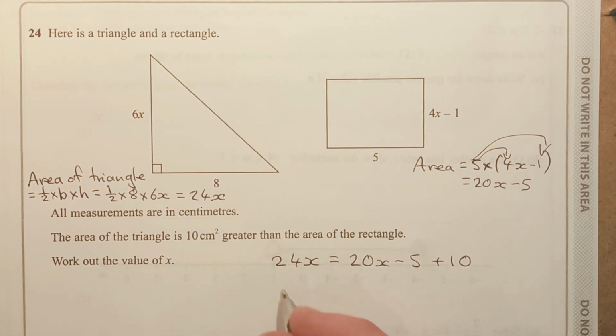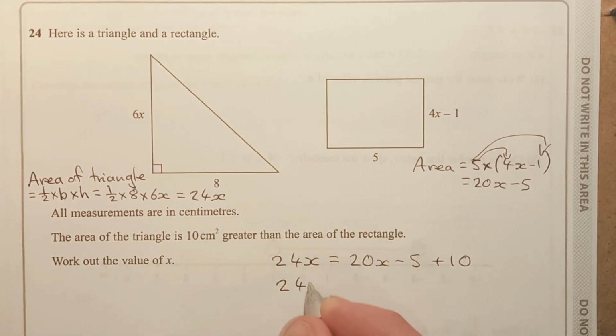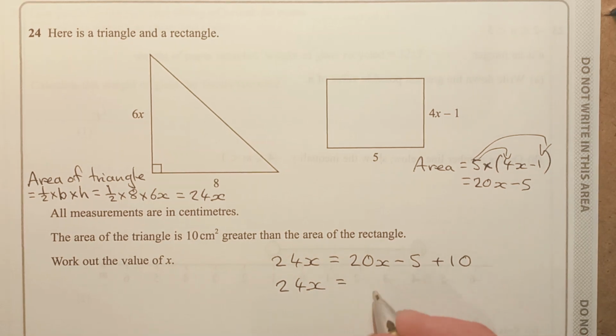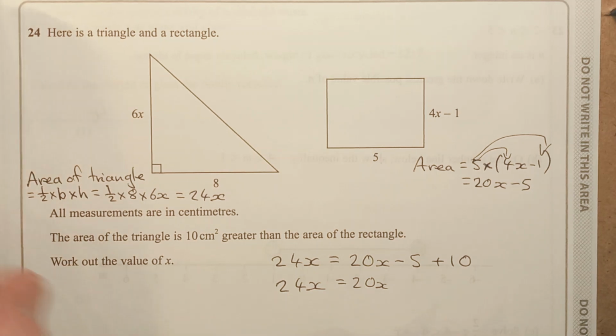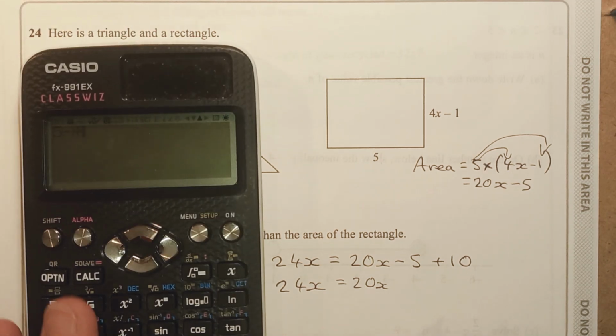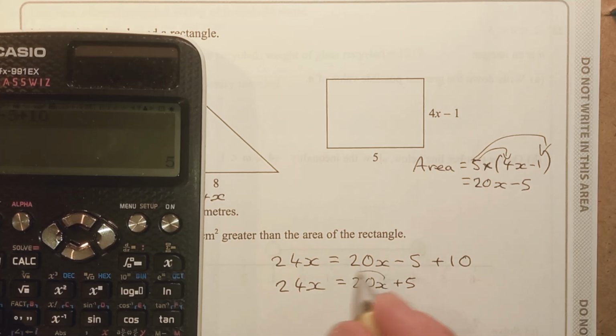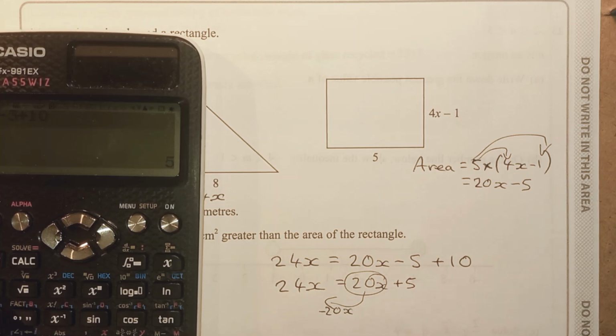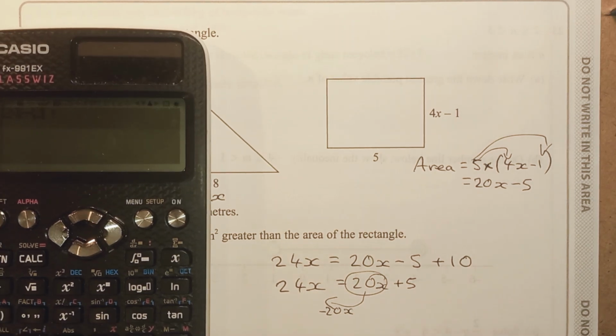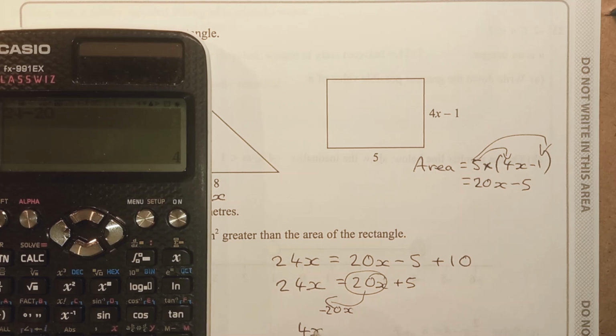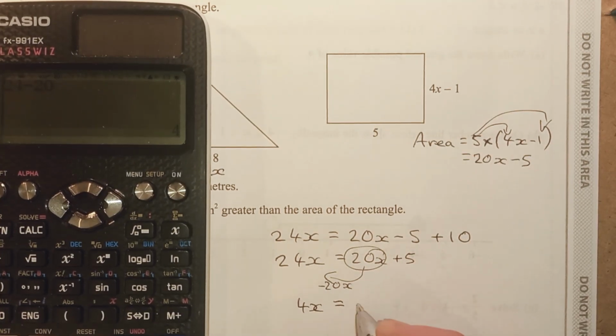So 24x, we'll keep this here for now. 20x, so all I'm doing in this step is combining my minus 5 plus 10. So minus 5 plus 10 gives me 5. Now I want to put my x's together, so I'm going to move this across, making that a minus 20x. So 24 minus 20 is going to leave me with 4x. And all we've got left over here now is the 5.